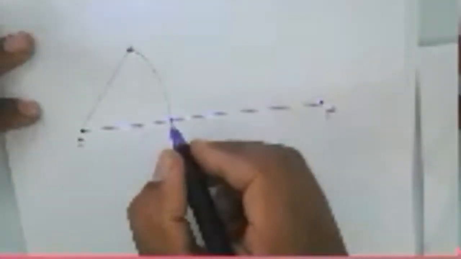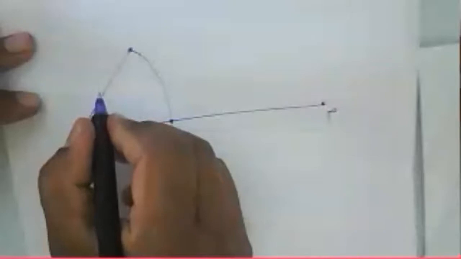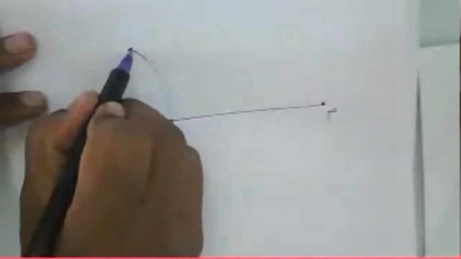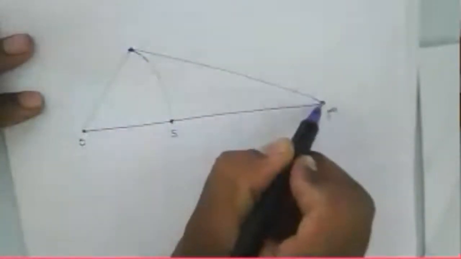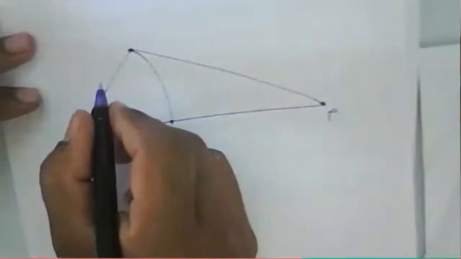here, and from this point toward the earth station. This one is the earth station.